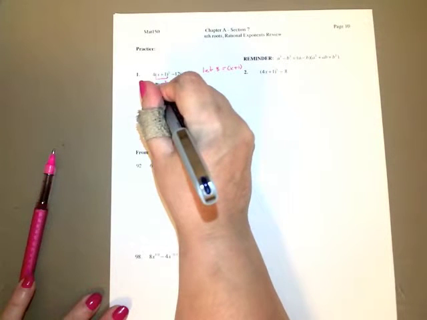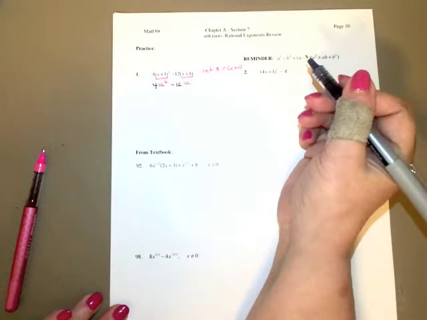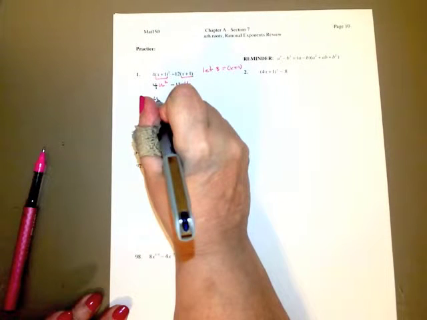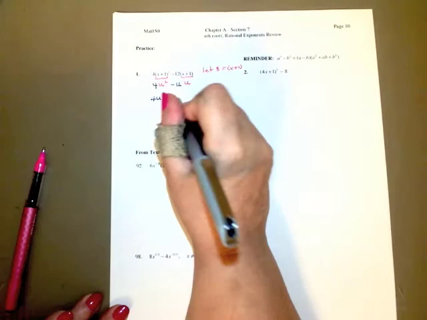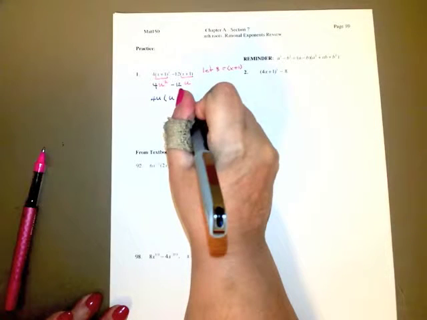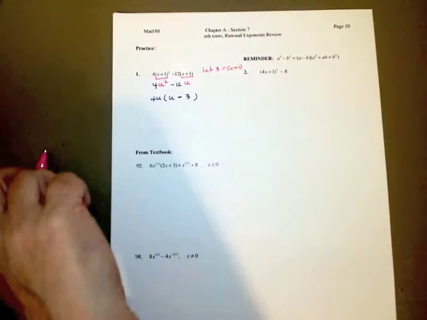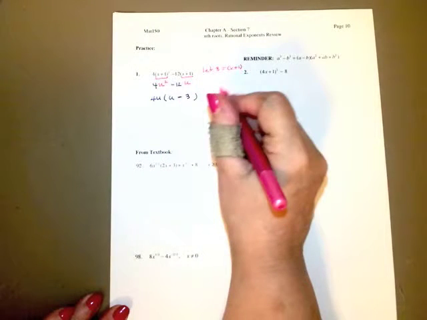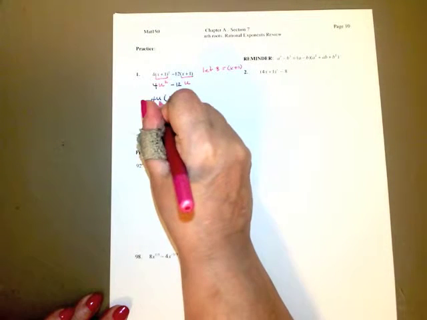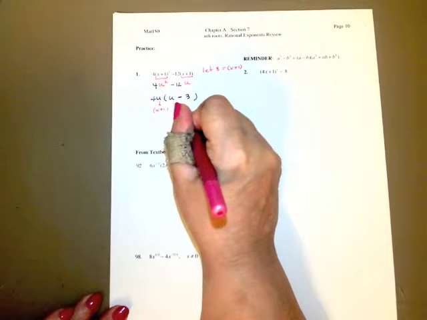So this is 4u squared minus 12u. Factor out a greatest common factor of 4u, and you're going to be left with u minus 3. Now, what I need to do is just resubstitute. So what do I know? I know u is x plus 1. So wherever I have a u, I'll replace it by the parentheses x plus 1.